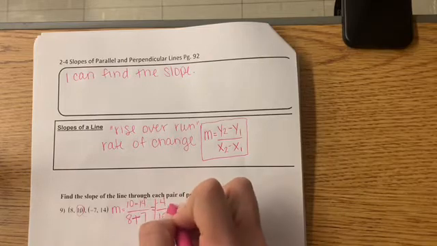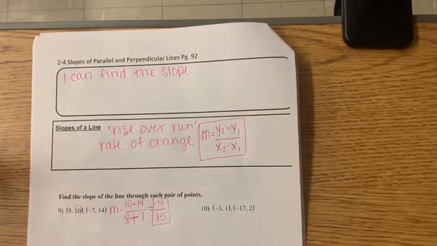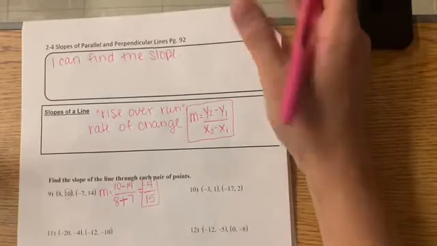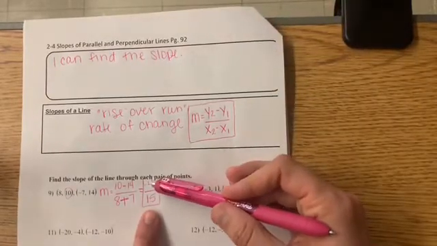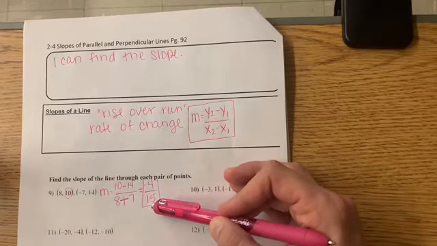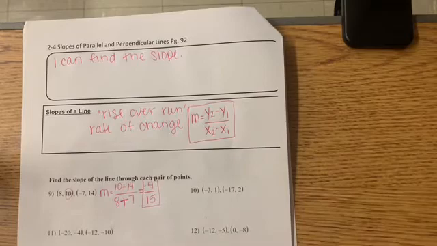Here is our slope. But we always take a look at that. And what should we look for in the numbers that we get? What should we try and do if ever possible? Simplify. Okay, is there a number that goes into both 4 and 15? 1. But that won't change anything. So we can leave it like that.